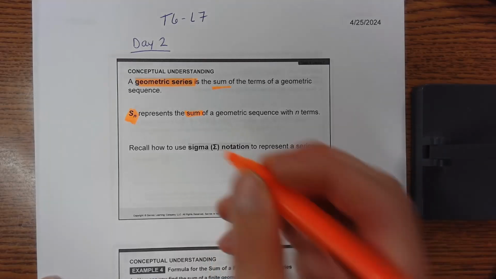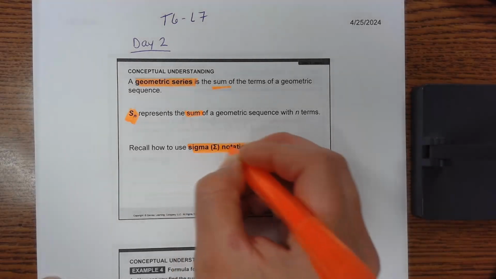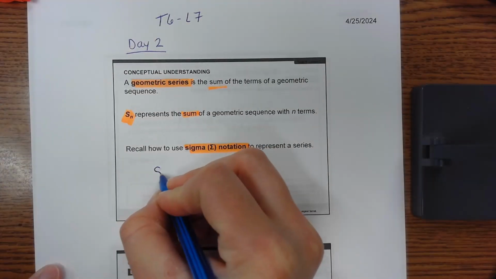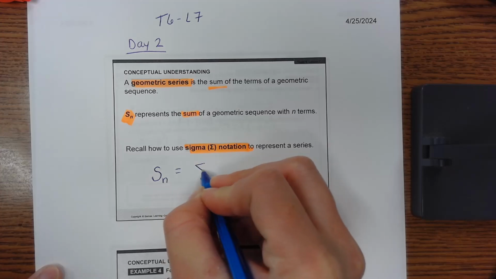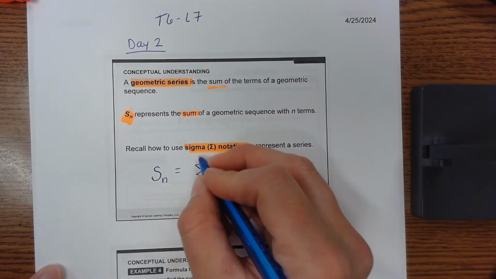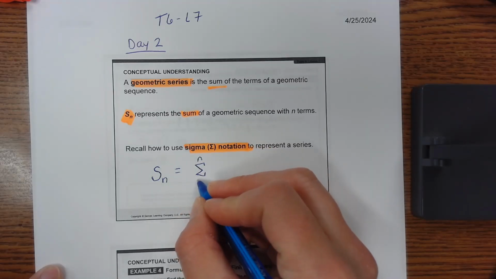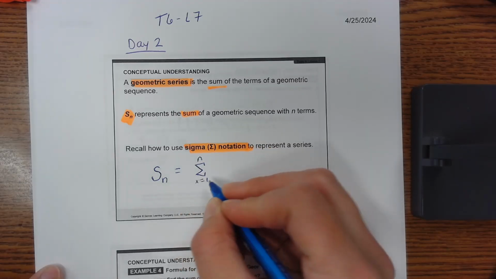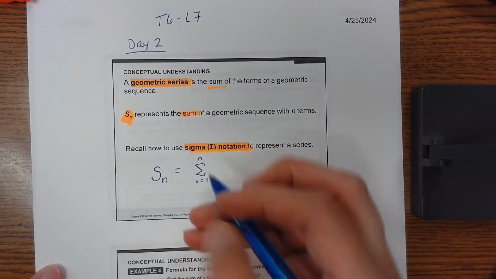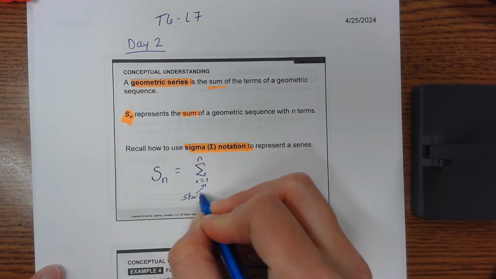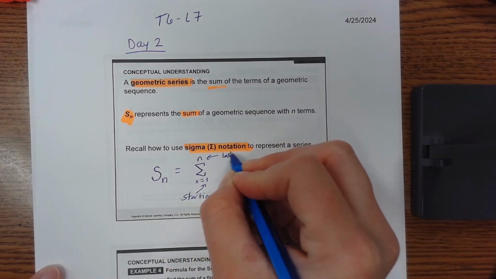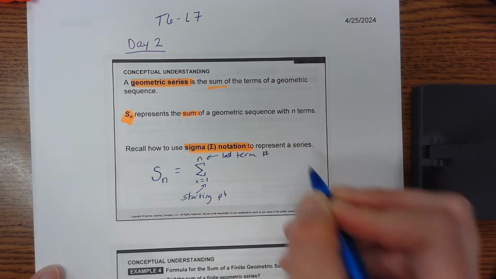Now, what else gets brought back from semester 1 is sigma notation. Remember that S sub n is the same as what sigma is going to represent. It will start with some kind of number, might say x equals 1 or n. It might give you any number here. Remember that this is your starting point and this is the last term number.